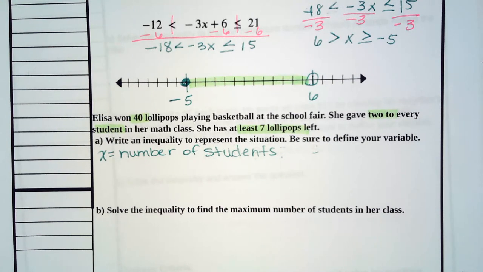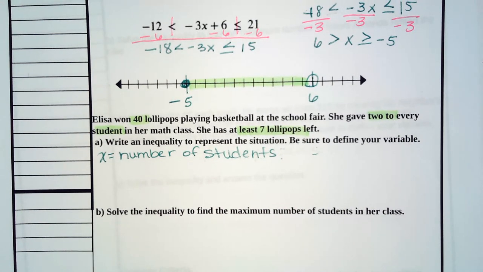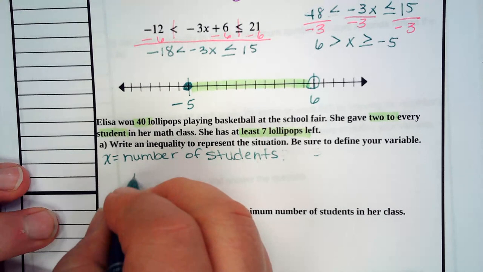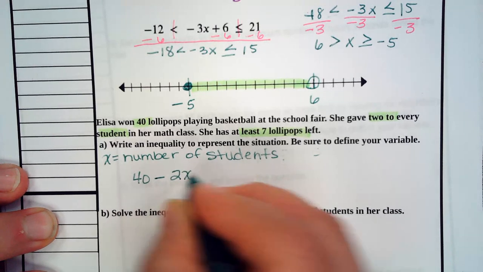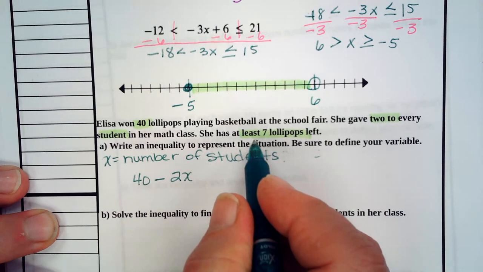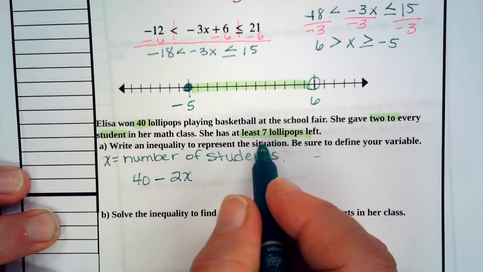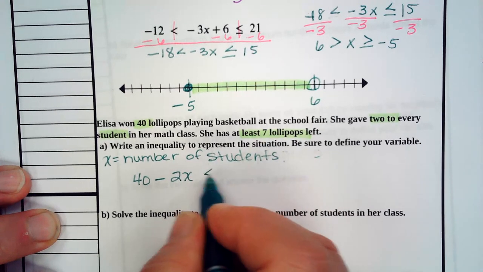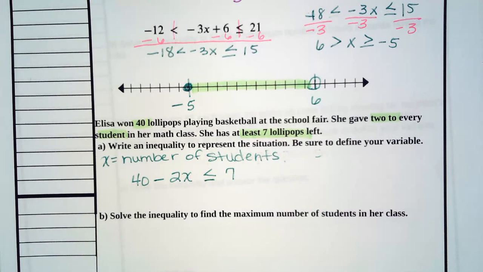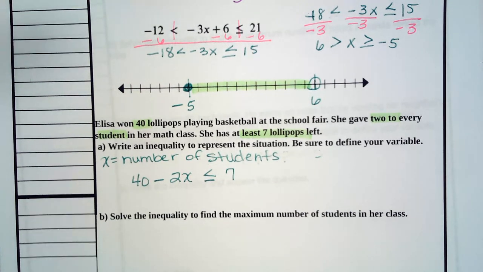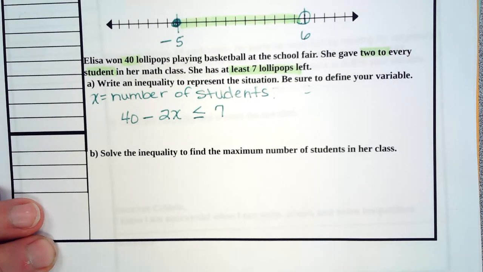So, we know that she started with 40. Then she gave 2 to every student. And she has at least 7 left. So this is less than or equal to 7. Okay, solve the inequality and find the maximum number of students in her class.